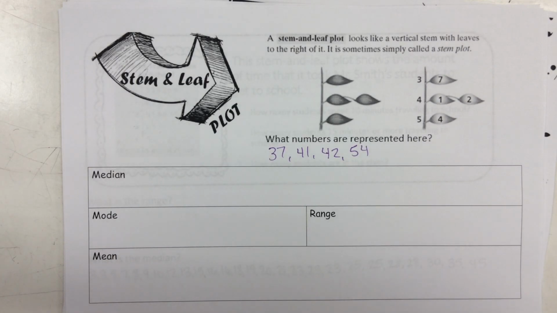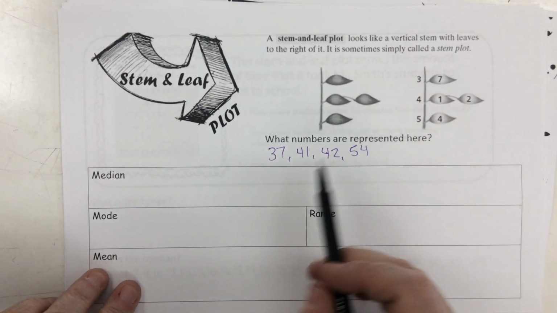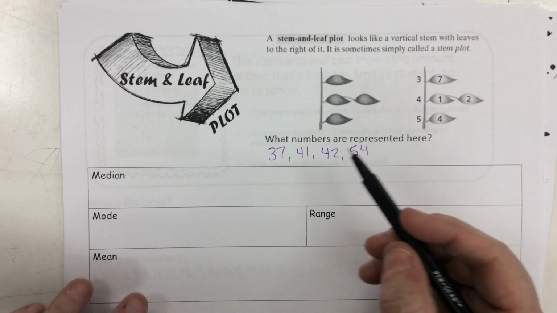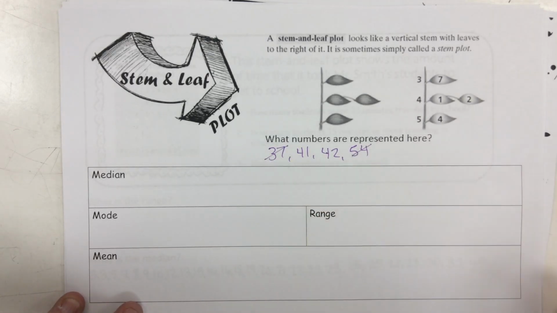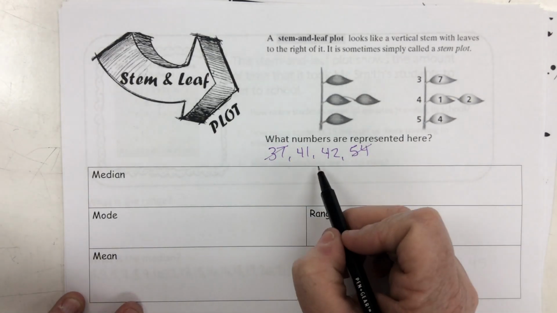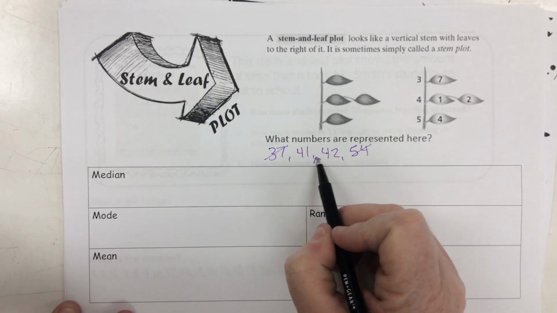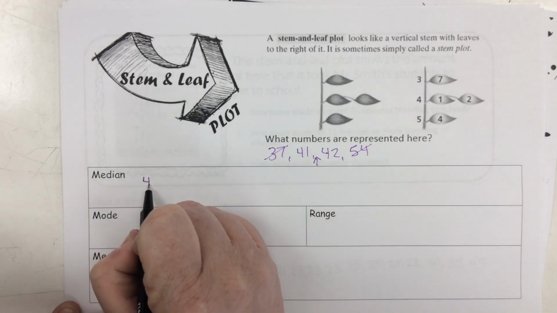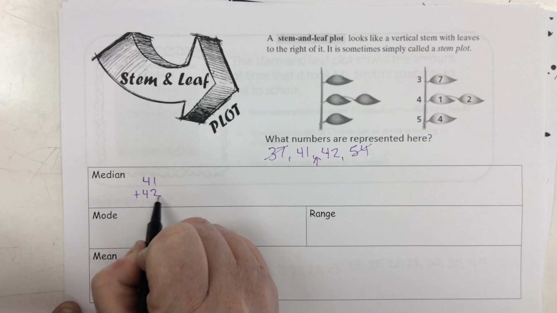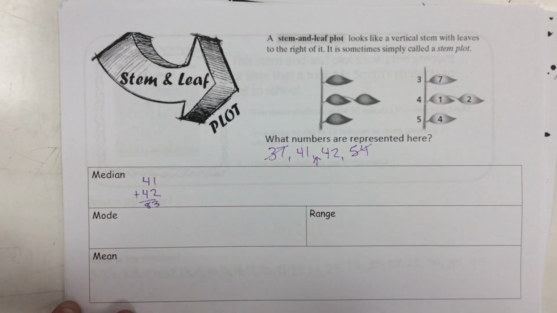So my median here, if I get rid of the largest and smallest, now there's only 2 left. It's something in the middle. So 41 plus 42 is 83.